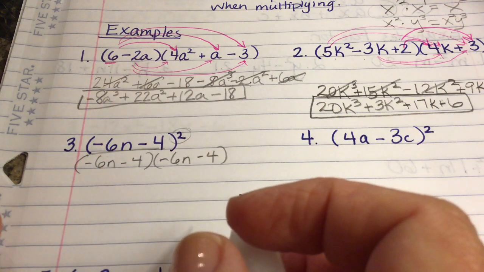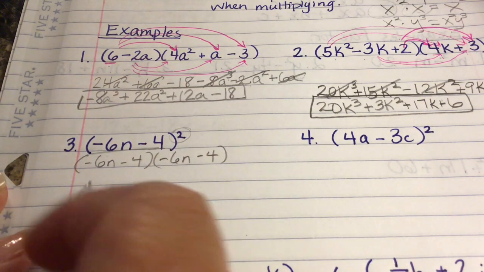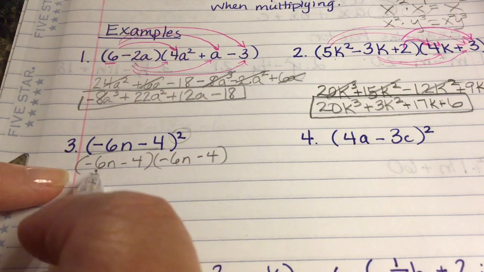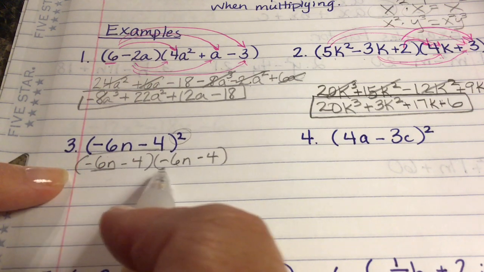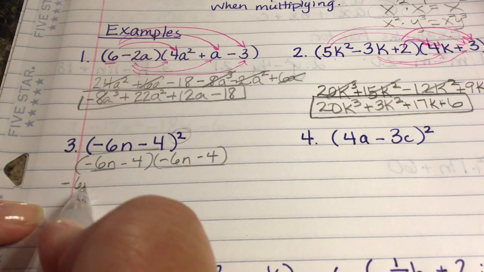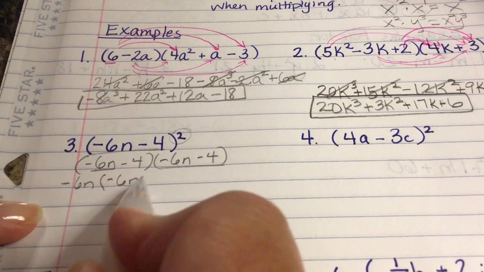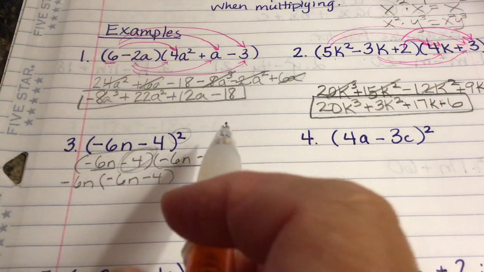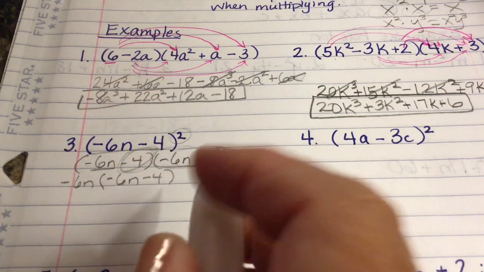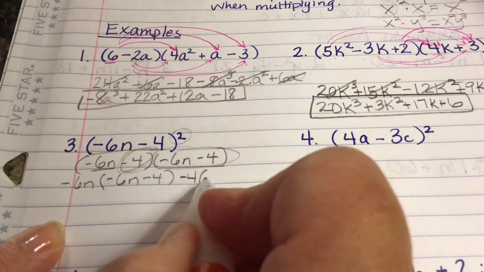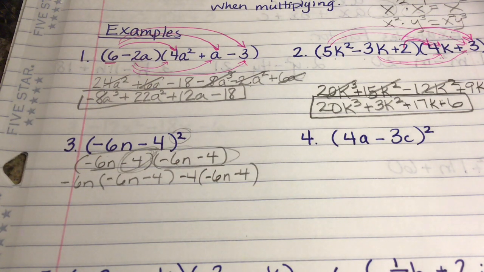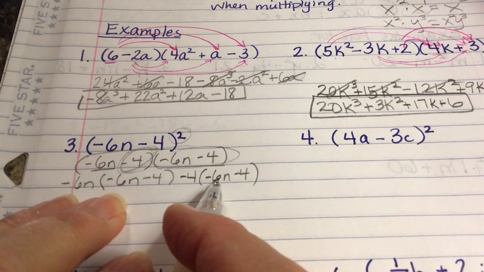Now, I want to show you both ways to do this. You can draw the little rainbows like I do up here, and I will do that in just a second. Or you can say this term times this term. Negative 6n times negative 6n minus 4. And then this times this. Negative 4 times negative 6n minus 4. So you can do that either way. You can draw the little rainbows, or you can do like this and distribute.